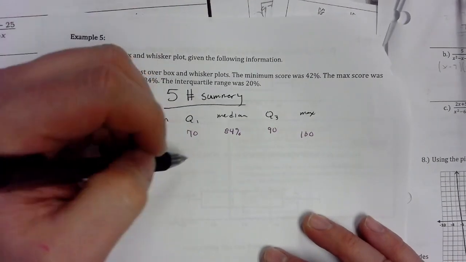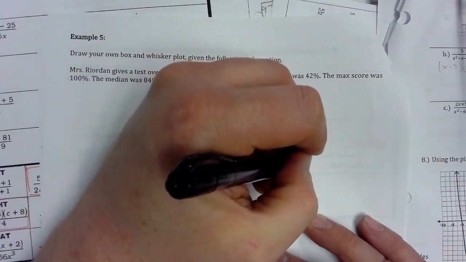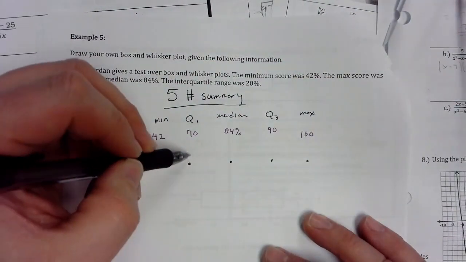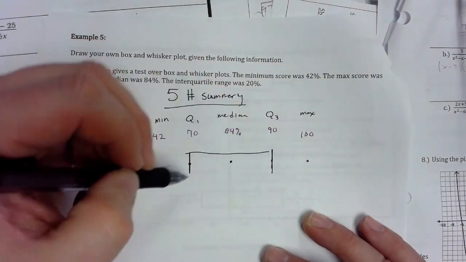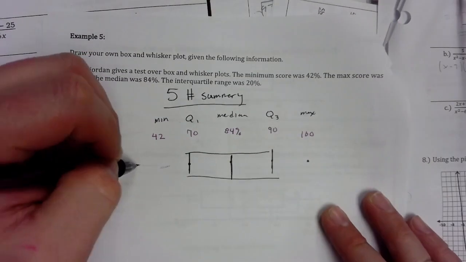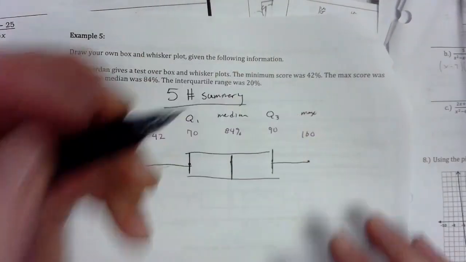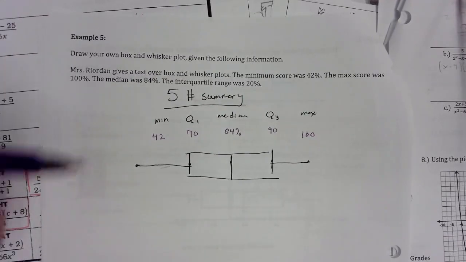Now, one thing I should probably do is, because I don't have it on a number line, I should probably just label them like that's 42, 70, 84, 90, and 100. The max is 100? The max score was 100%. So using this 5-number summary to actually create a box and whisker plot too.